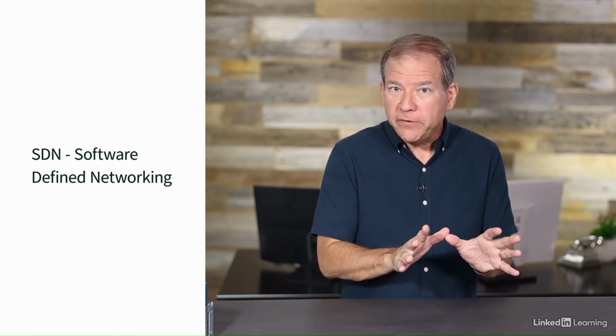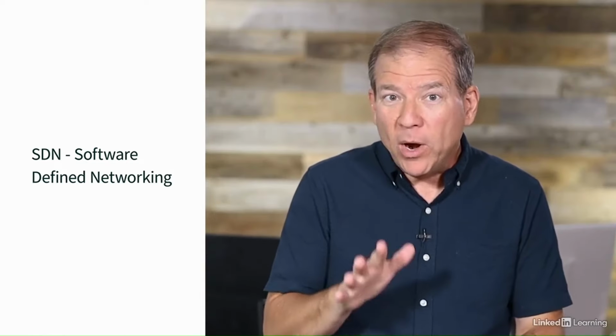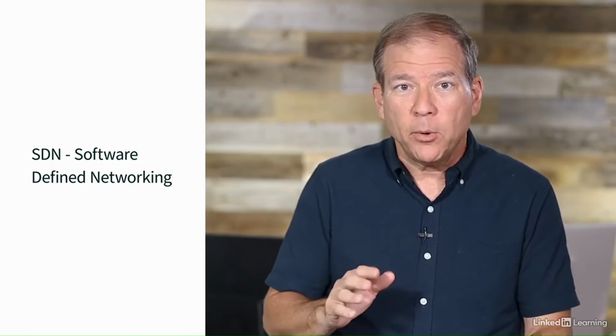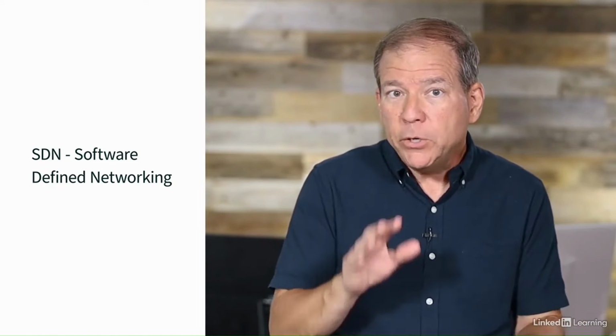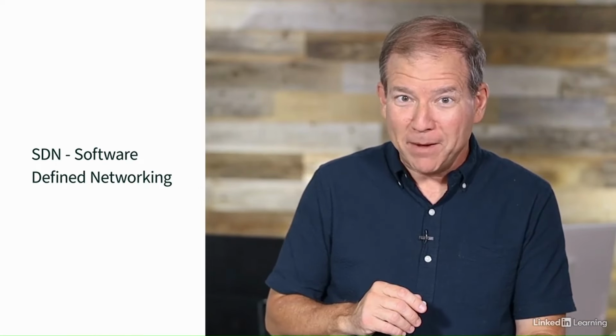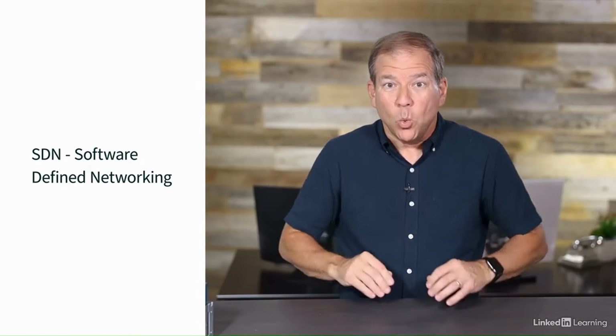But however we do it, we traditionally configure one device at a time. However, we might have a need to make a change on many devices all at once, perhaps to push out a new security or new quality of service policy. Using our traditional one-at-a-time administrative approach, that could take a long time. That's where SDN can help us out.